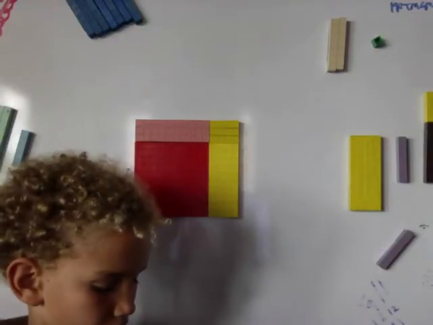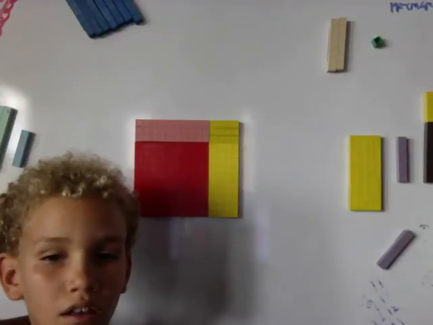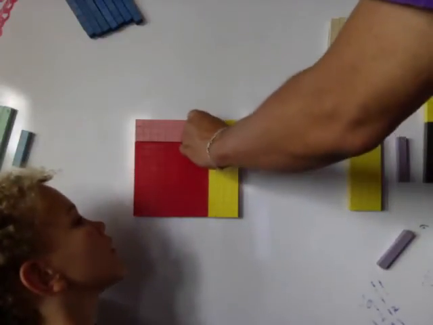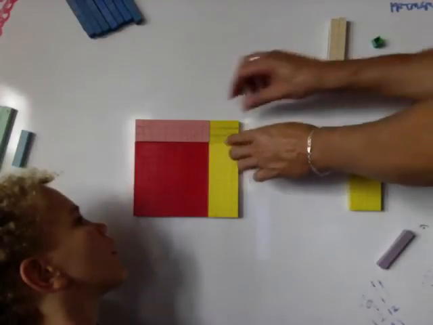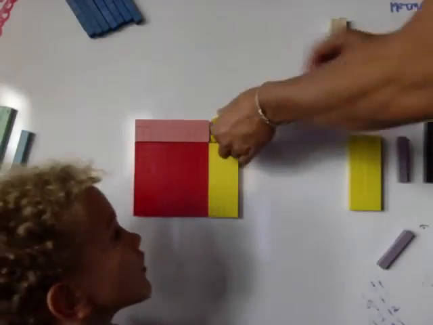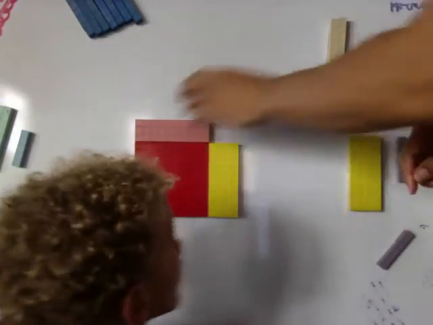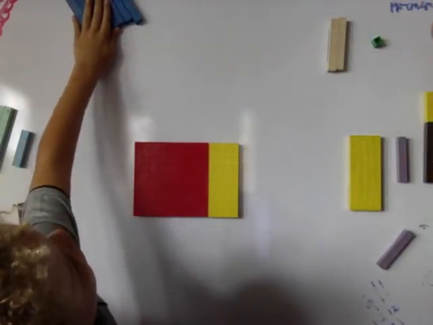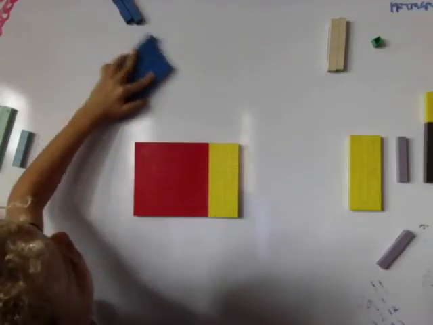No. 50% of 40. 50% of 40? Yep. Wow, okay. Half of 40, basically, is what that says. 50% of 40. So I've got to put my 50%. Where's my 50% going to go? Just for the fun of it.